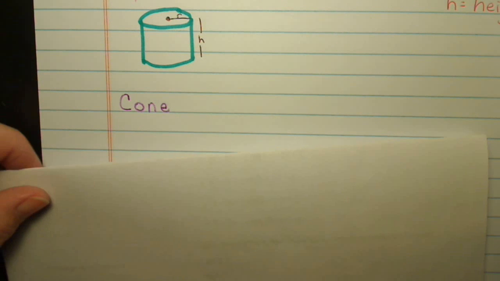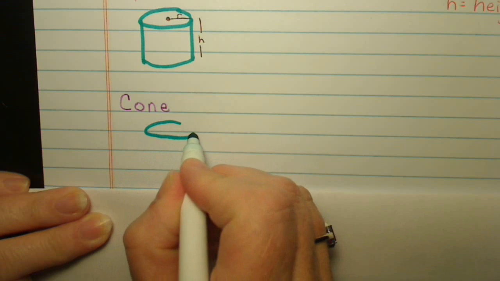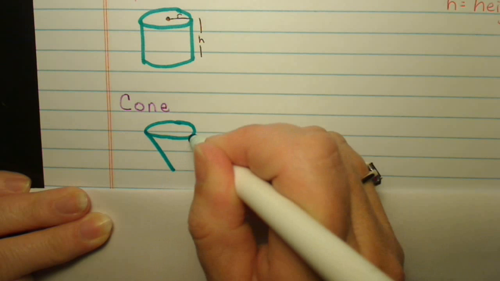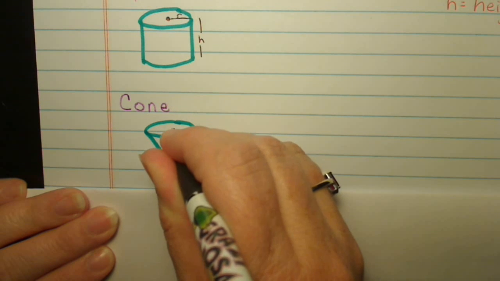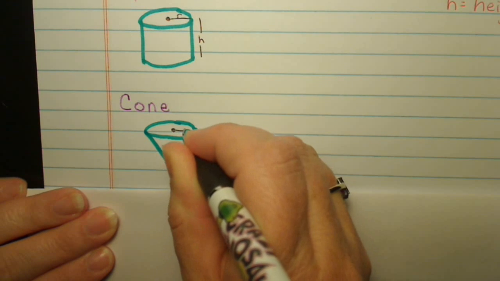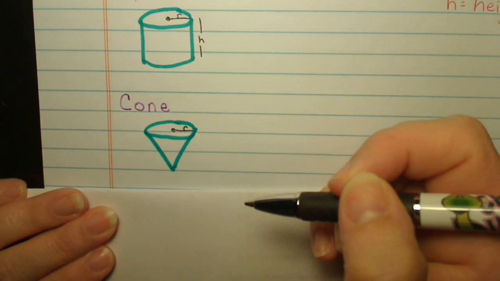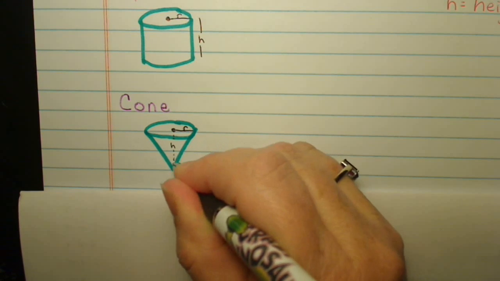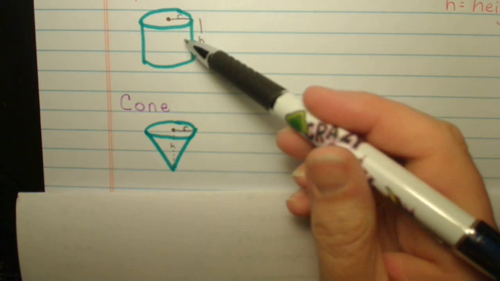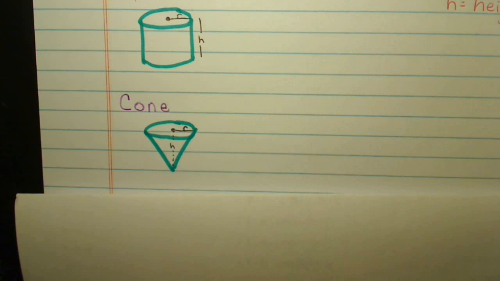A cone also has a circular base, just like the cylinder. And then the height you would find in this. Now here's the thing about a cone. A cone is actually 1/3 of a cylinder. So you still have your R, which is your radius, and you still have your height. But this cone is 1/3 of a cylinder.